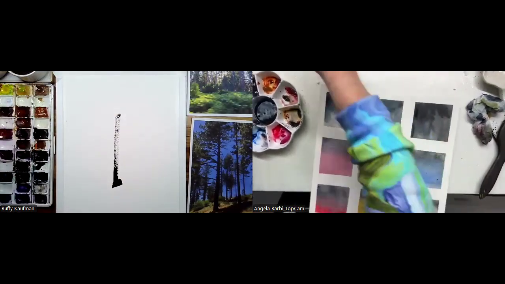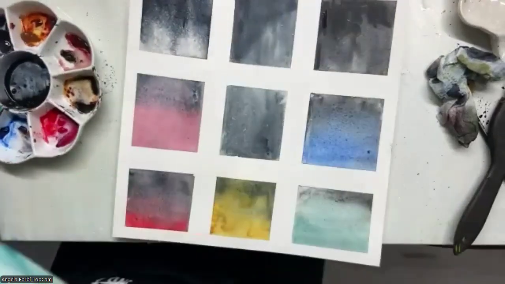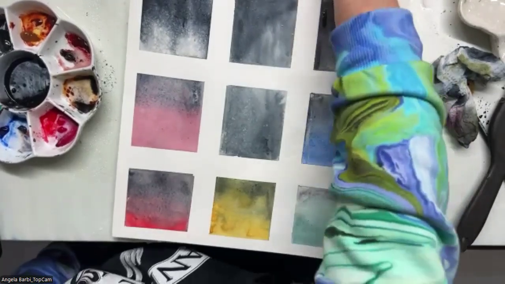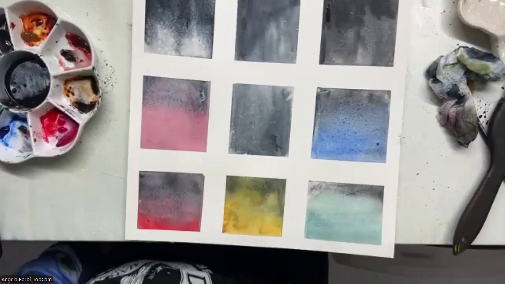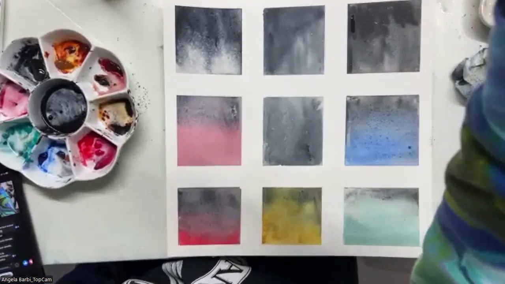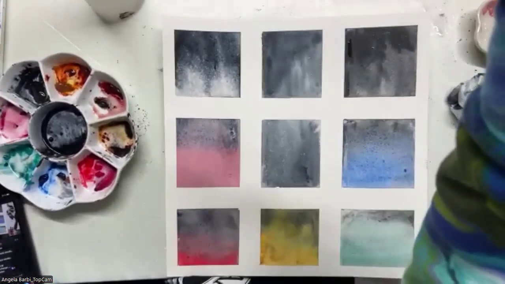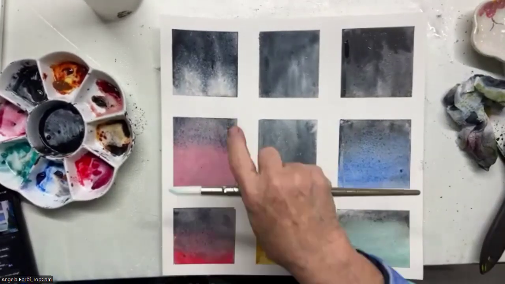Okay, I did some swatching here, and I was starting on a new painting. This is the Payne's Gray.